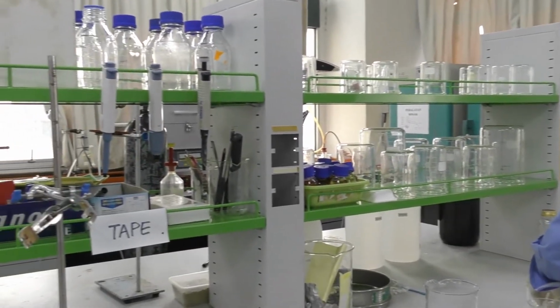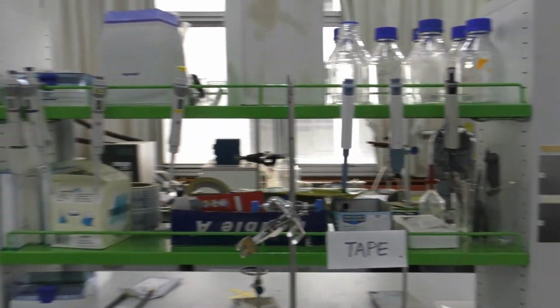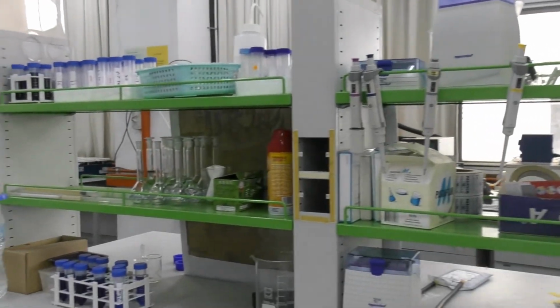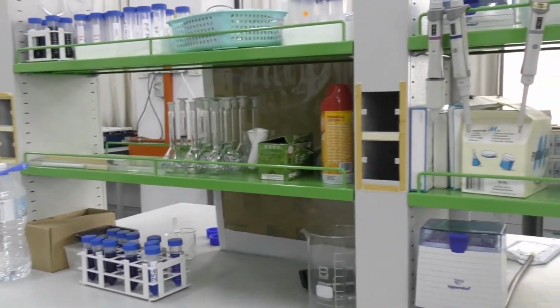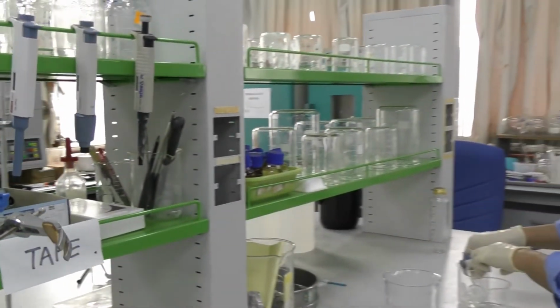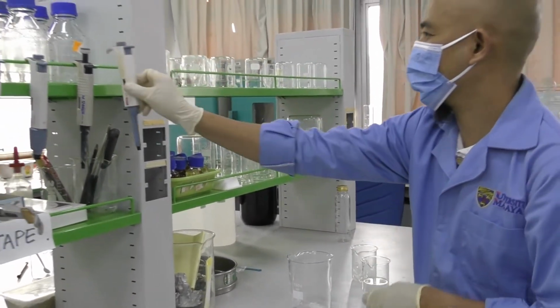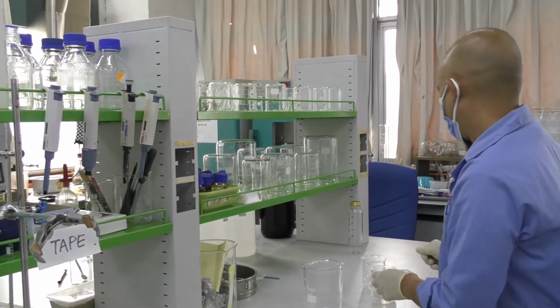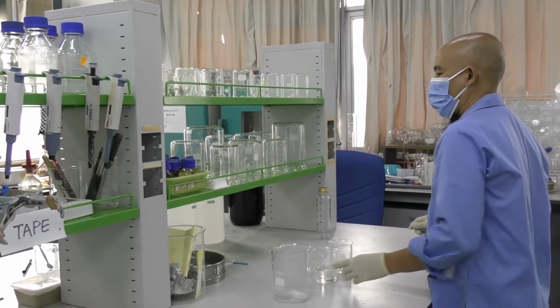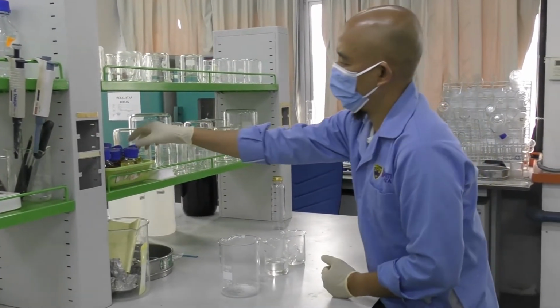In this lab, candidates can try out various processes at lab scale before they scale up to biofuel that can be tested with internal combustion engines or other types of machinery.